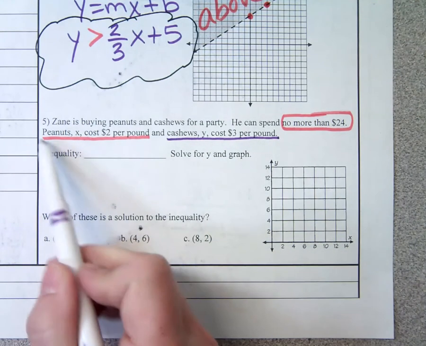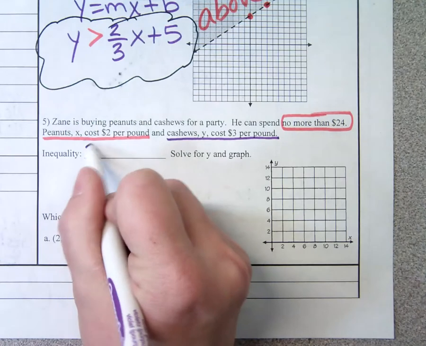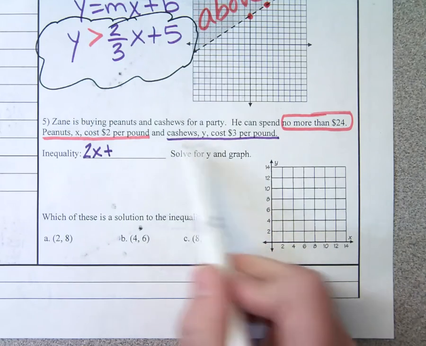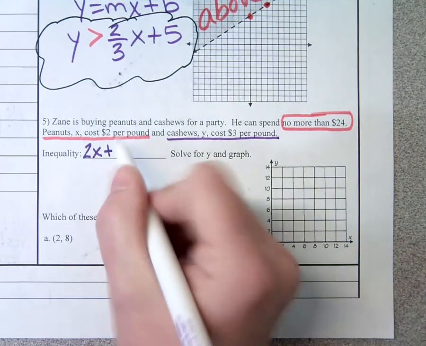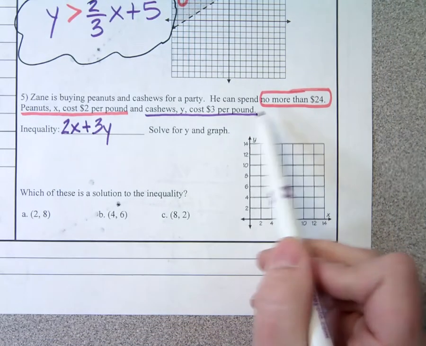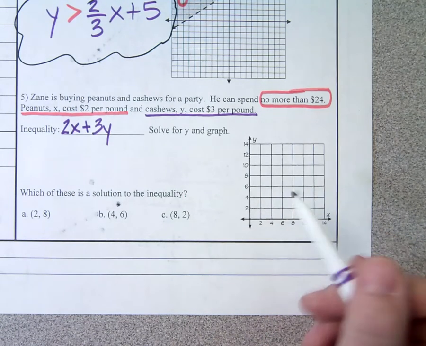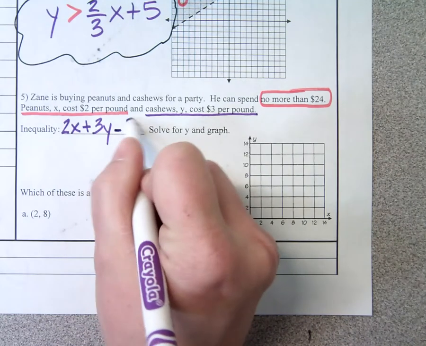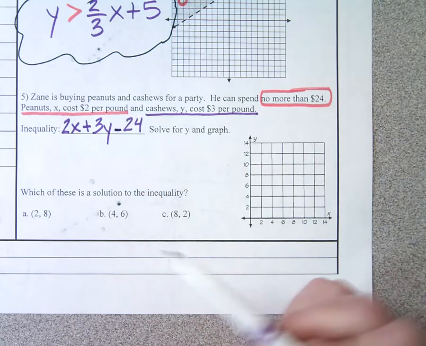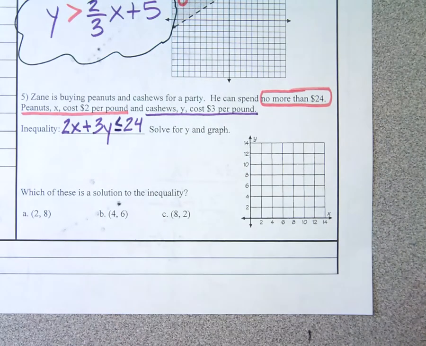Okay, so how can I write that peanuts cost $2 per pound? 2x plus he's buying cashews. How can I write that cashews cost $3 per pound? 3y. Okay, and here's the important part. Zane can spend no more than $24. Can he spend exactly 24? Yes, he can. So let's give it an equals 24. Can he spend more than $24? Nope. Has to spend under $24, less than $24.